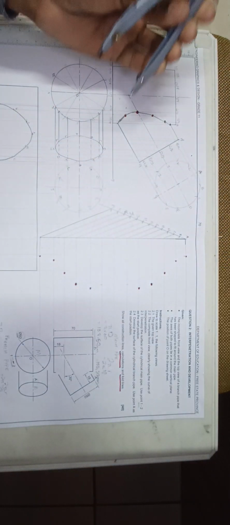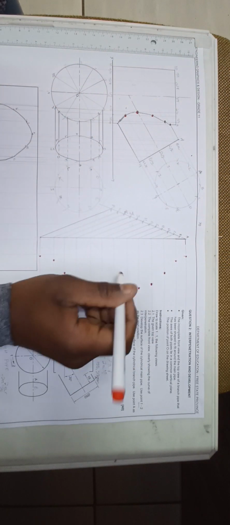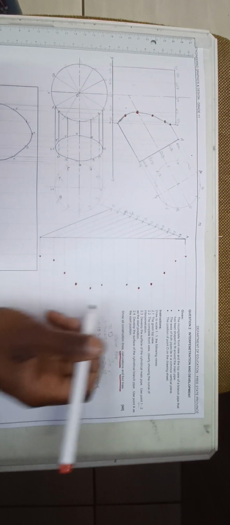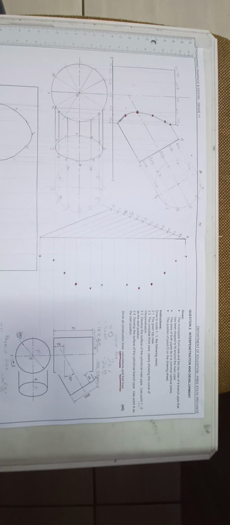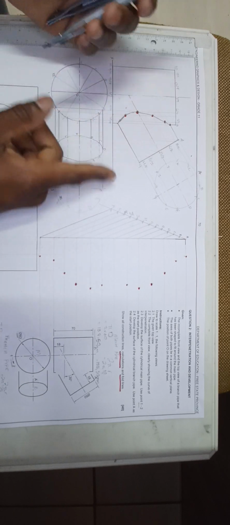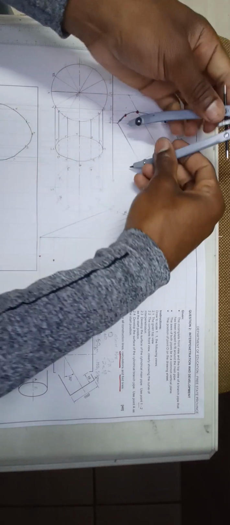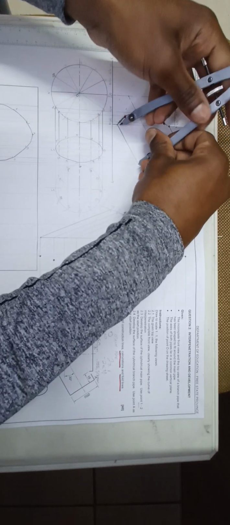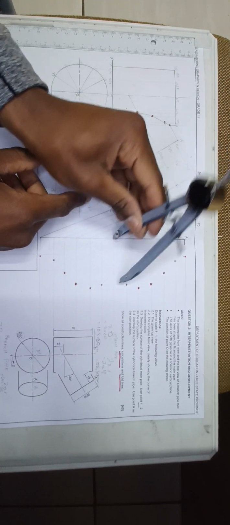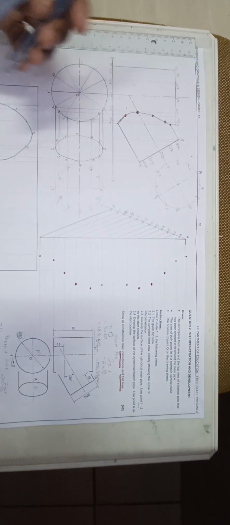So I'm sure most of you guys can now see the importance of labeling when it comes to solids or interpenetration. Alright. And then the last one is G, which is here. So G, it is interpenetrating until here. So this will be our G.